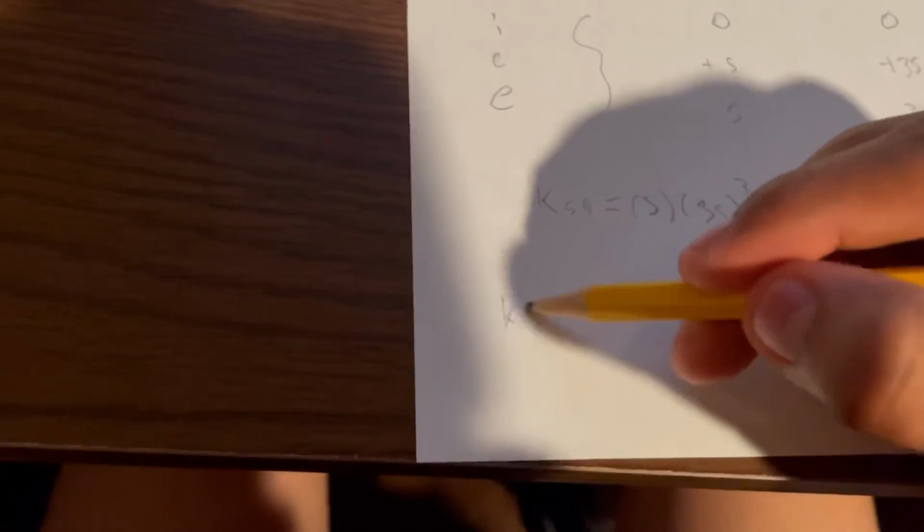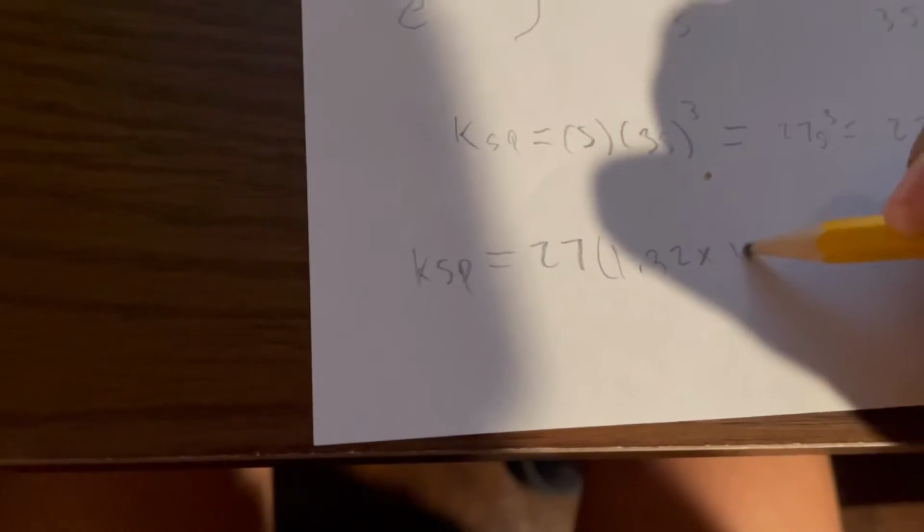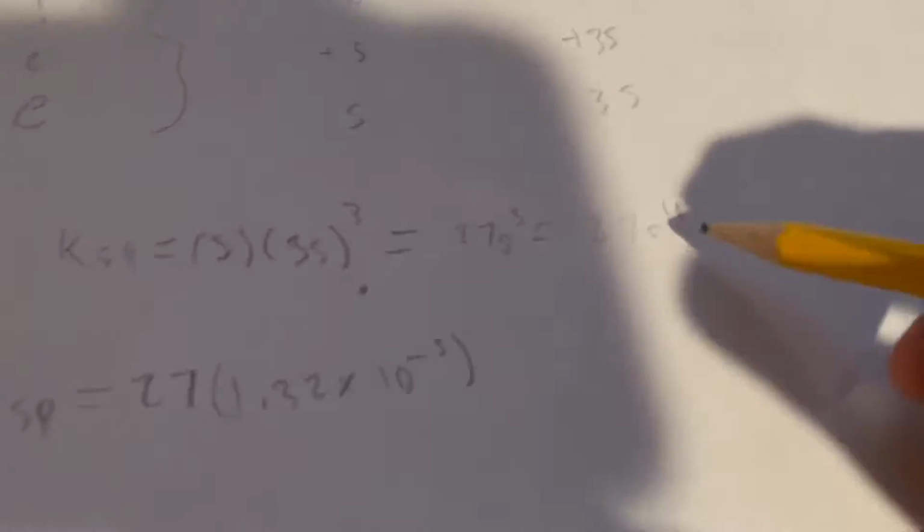Now that we have that, Ksp equals 27, and the S is this right here. The solubility is 1.32 times 10 to the negative 5. So we replace that S with that number, 1.32 times 10 to the negative 5, to the power of 4, and you solve this equation. So let's plug it into our calculator.